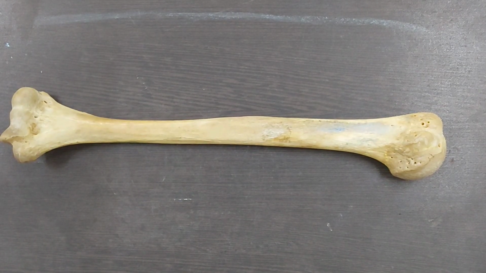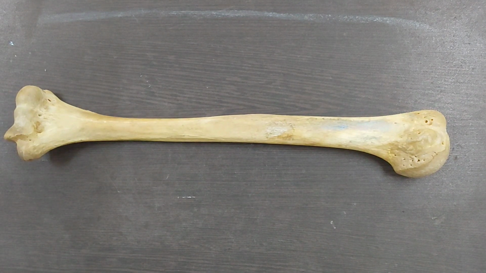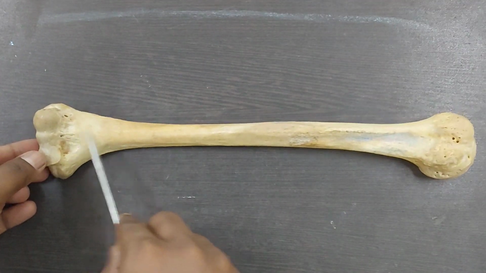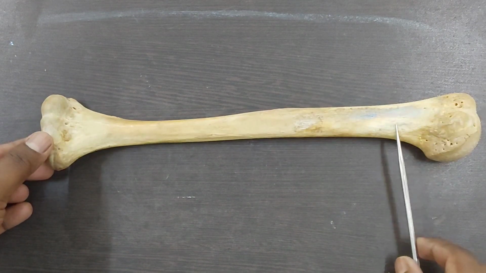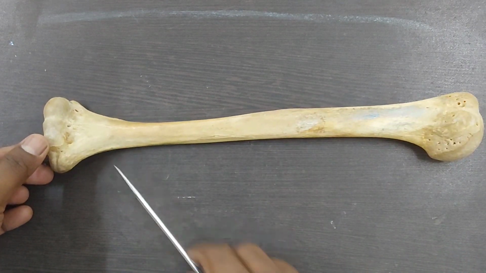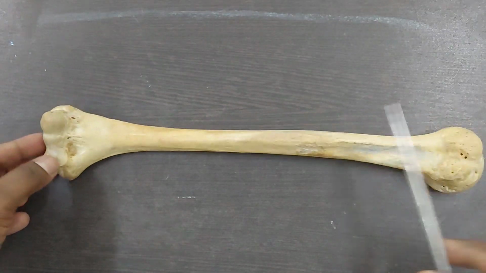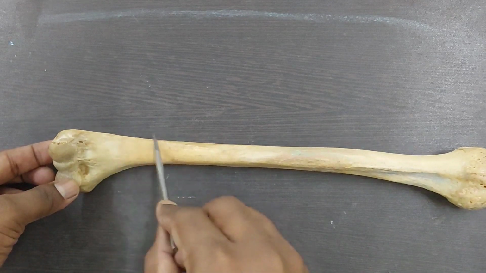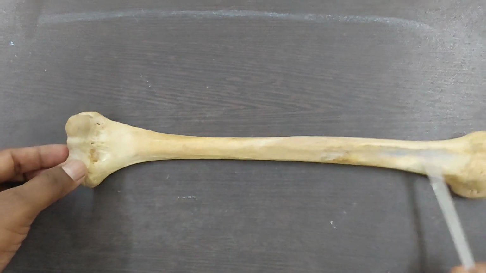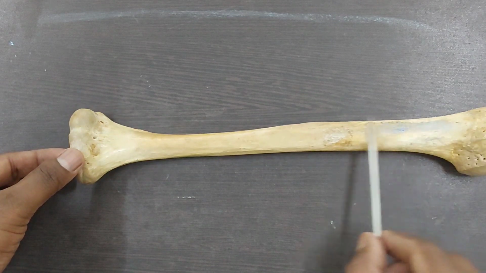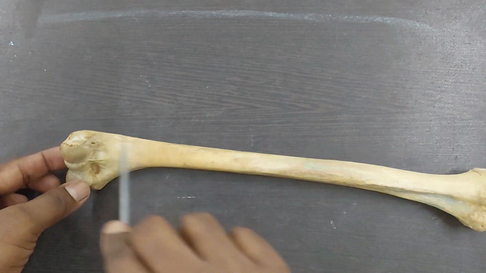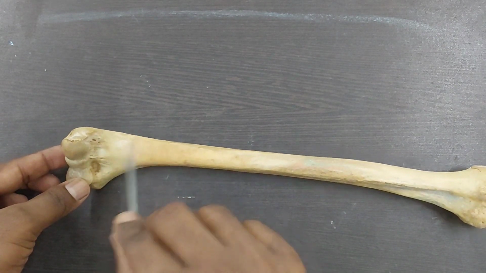The shaft has three borders: an anterior border, a lateral border, and a medial border. The lateral lip of the intertubercular sulcus continues as the anterior border. The medial lip continues as the medial border, and we have a lateral border. The lateral border is prominent only at the lower end of the humerus.